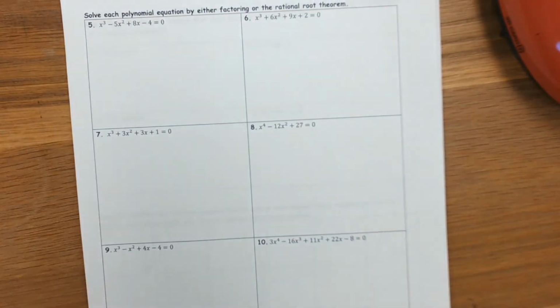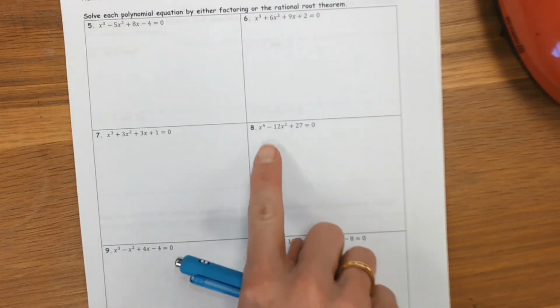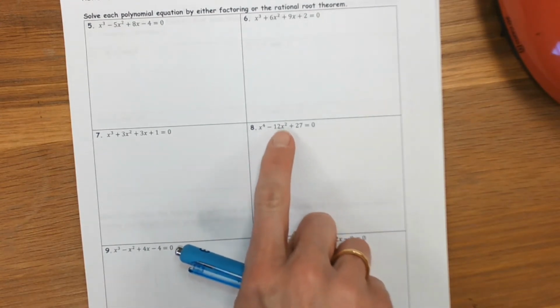Okay, so these are our rational root theorem problems. Now, remember, some of these factor, so you may want to look and see if there are some that factor. You don't have to use rational root theorem. Like right now, I can see this one I could factor, right?